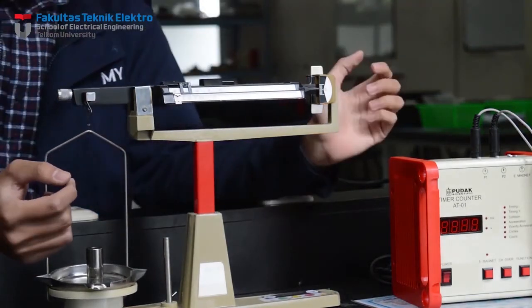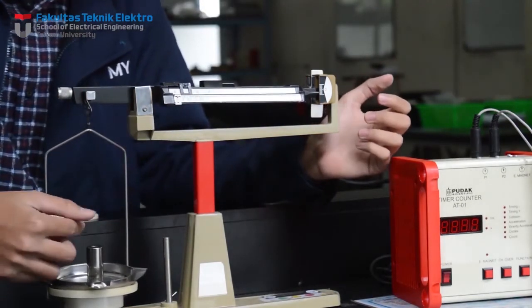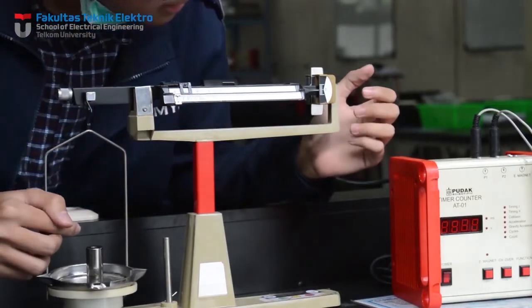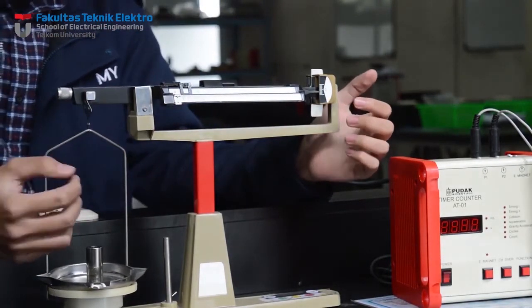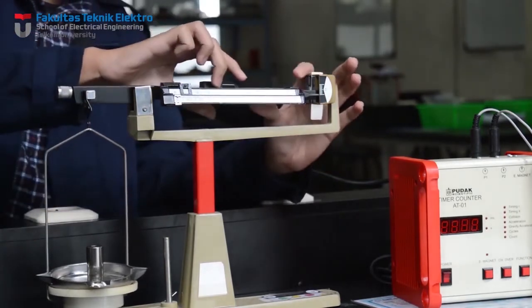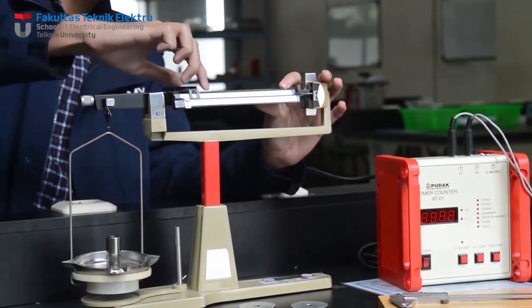Here we got the data of the load mass, which is about 101 grams. After that, we will return the beam to its original position.